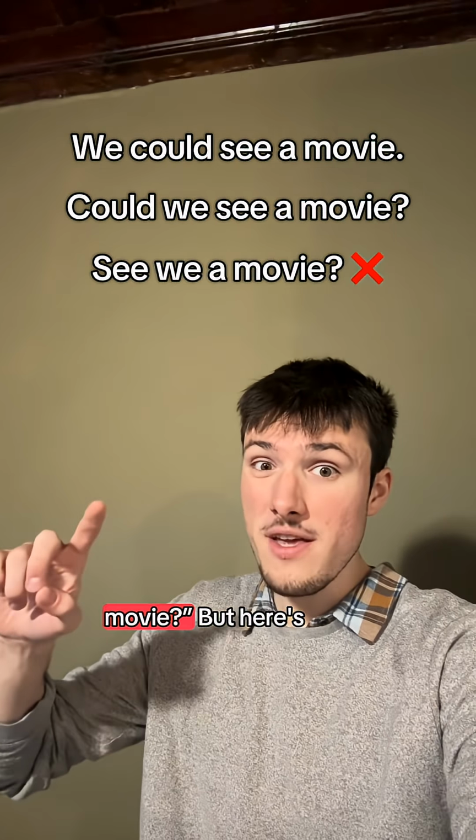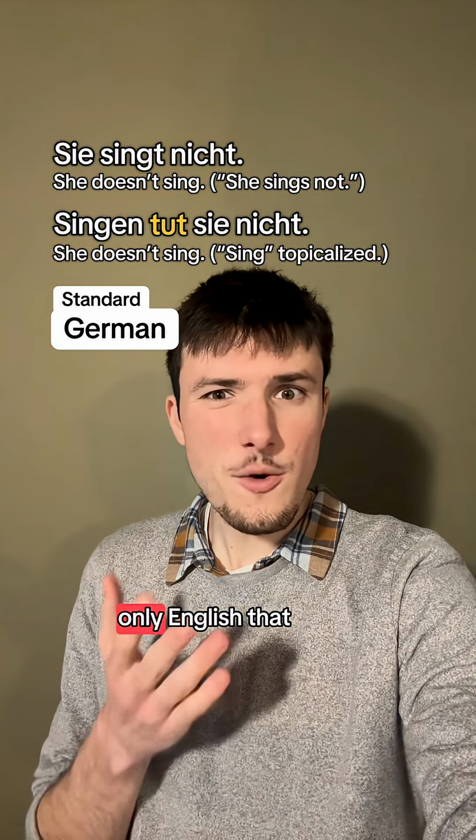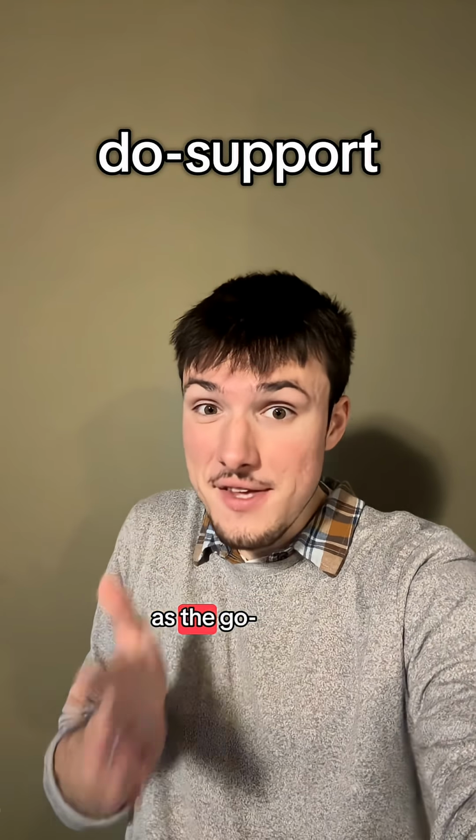Shakespearean. This particular construction is seen in different ways and to different extents across the other West Germanic languages, like German, for example. But it's really only English that has formalized it as the go-to way to form questions and do negation in this context. So that's pretty cool, don't you think?